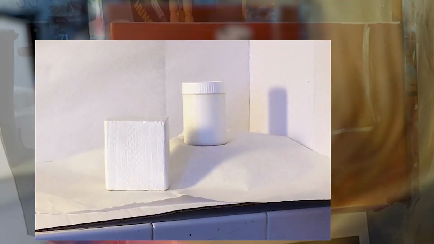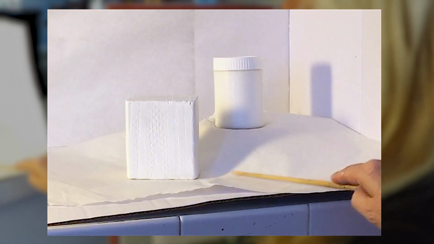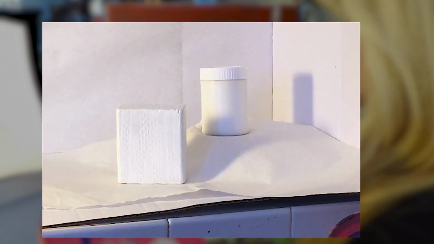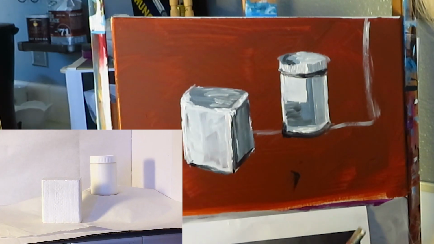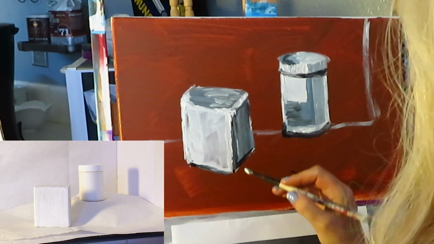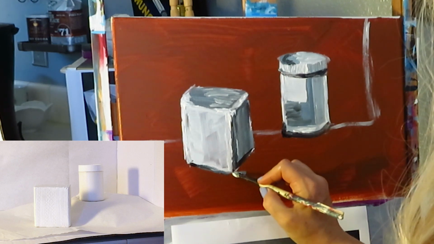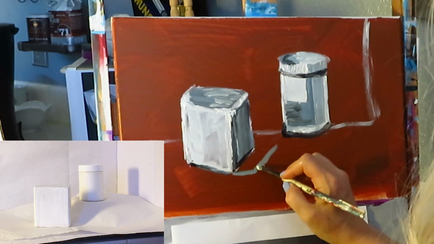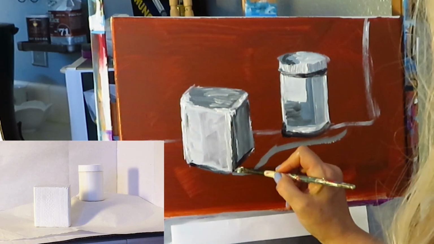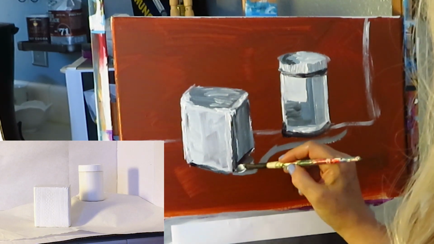We have this cast shadow right here. As you can see from the block, it is coming up this little hill that I have established here with some paper. So it's emanating from the base of the block, and then it curves up and sort of comes around like this. But it is the darkest right here, closest to the block.